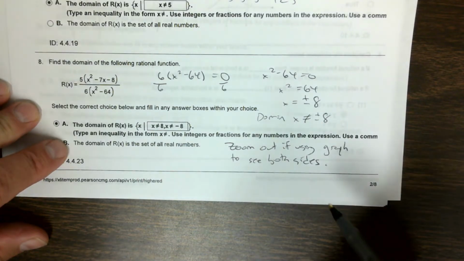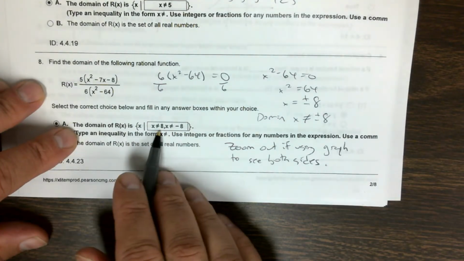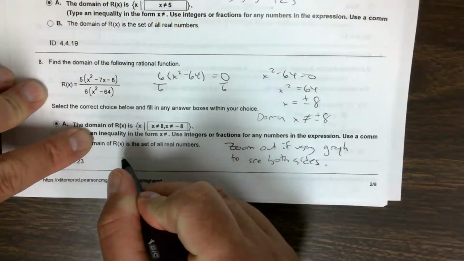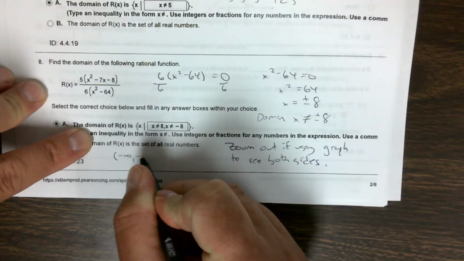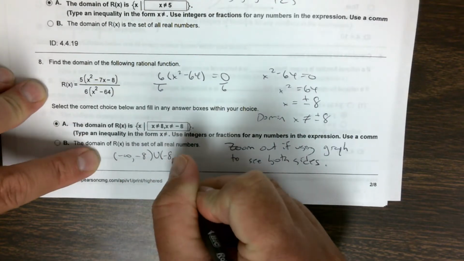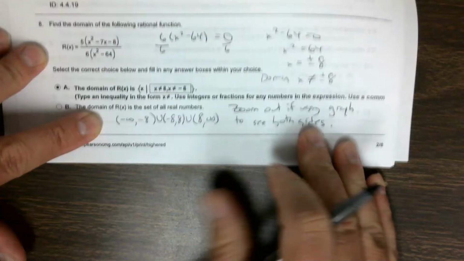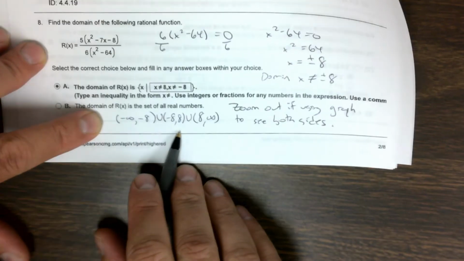So now, you might actually have to put that in a weird notation later on, which would be like from negative infinity up to negative 8, parentheses, union from negative 8 to 8, union from 8 to infinity. So that'd be the more complicated form, and you might have this year or you might have it next year.